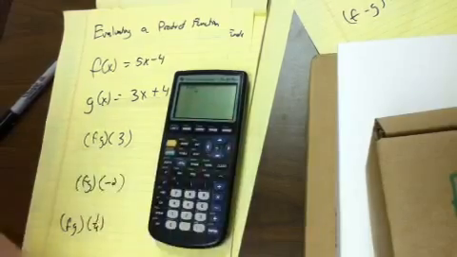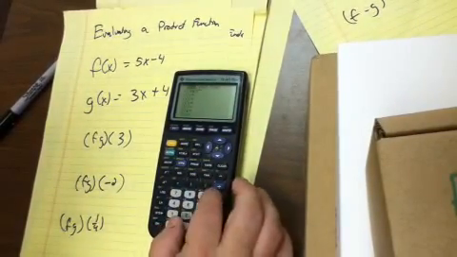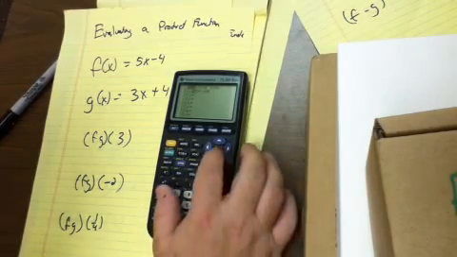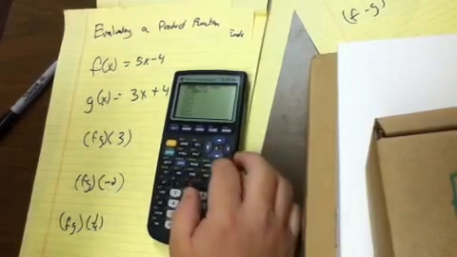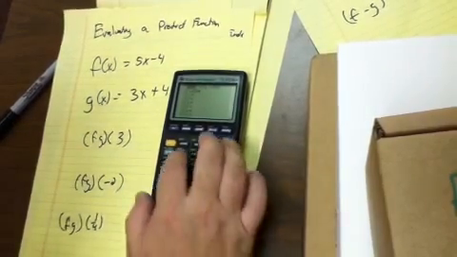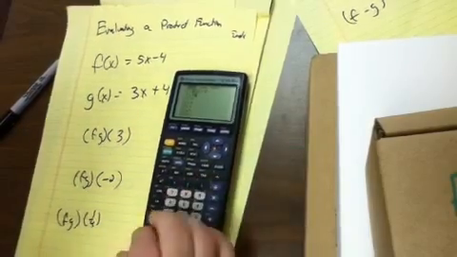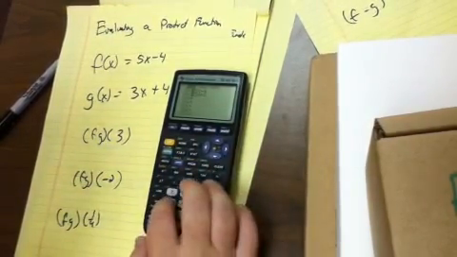Do that, hit the y equals button. In y1 I'm going to put 5x minus 4. In y2, first let's do it correctly. 5x minus 4. In y2, I'm going to put 3x plus 4.